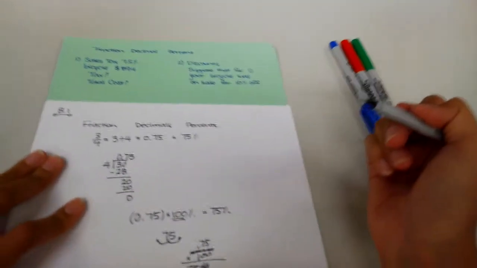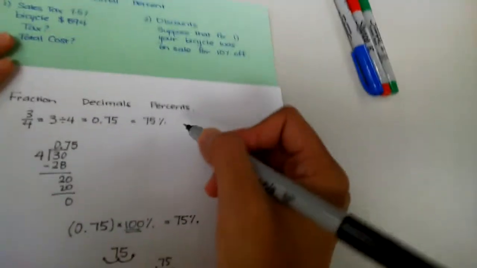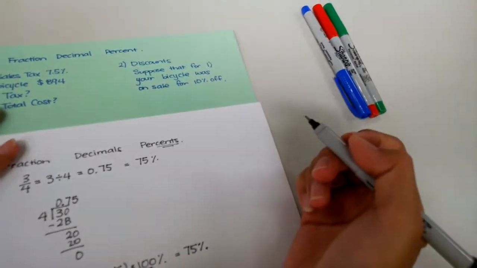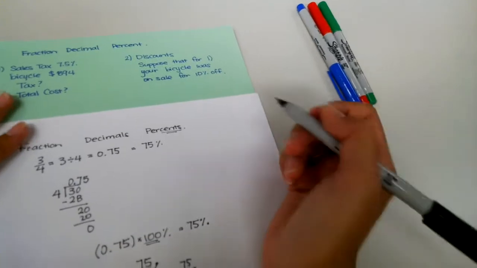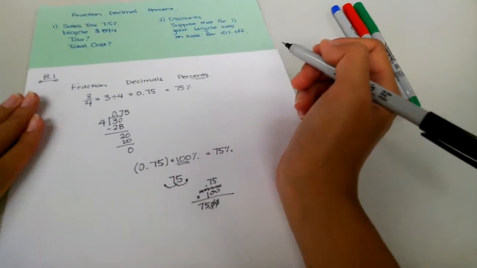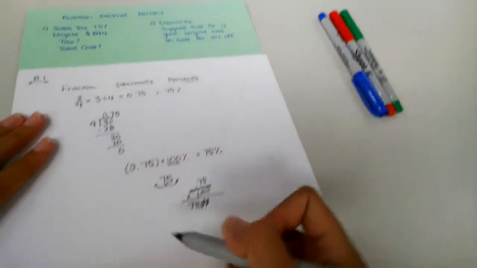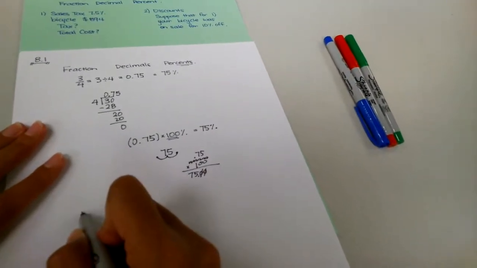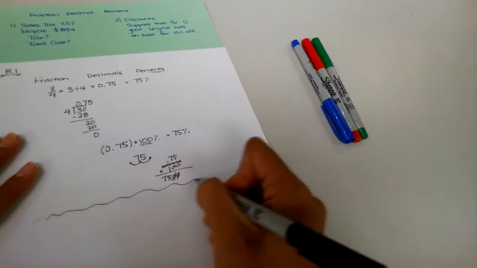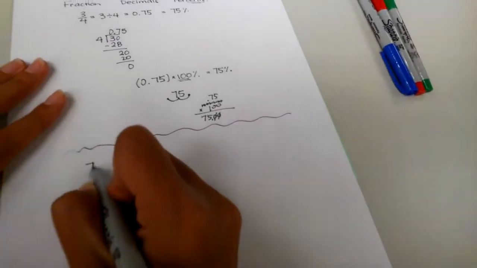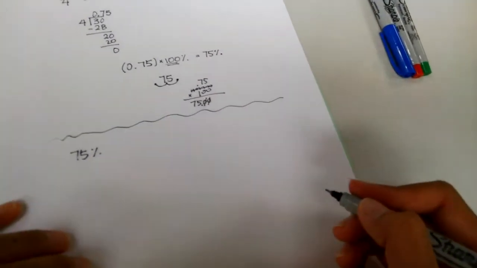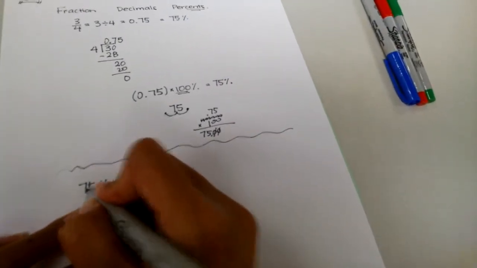And just to give you, I don't know everybody's background, so we'll just cover this. Percent just means per 100, right? Because cent, as in century, is 100. So using the same example, let's say we were given 75% and we wanted to convert that into decimals and fractions and so on.